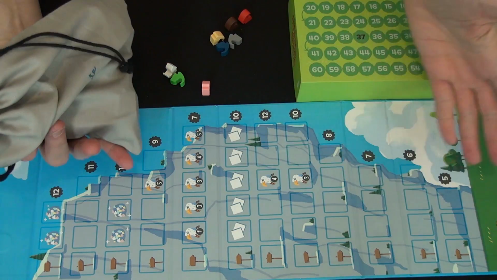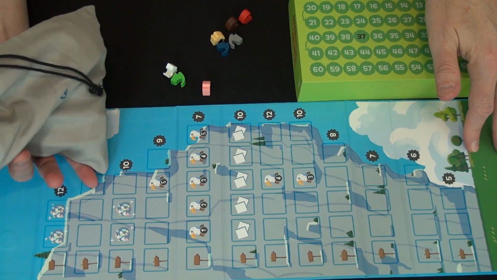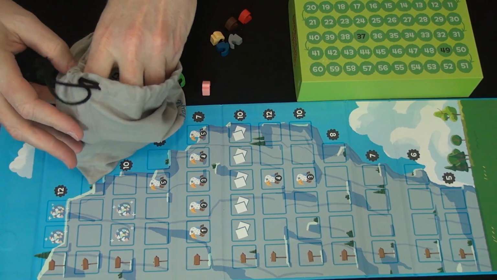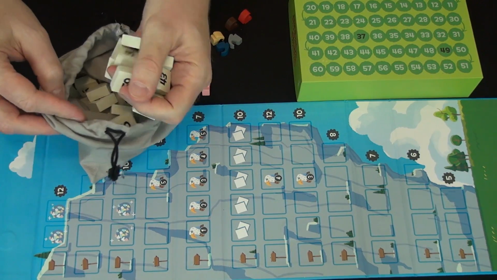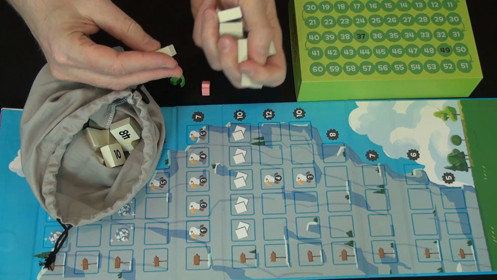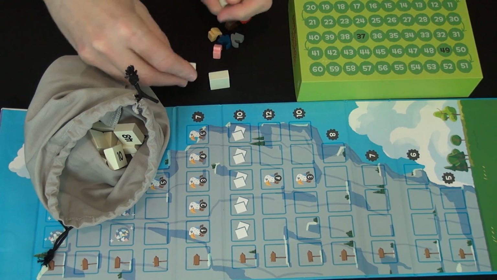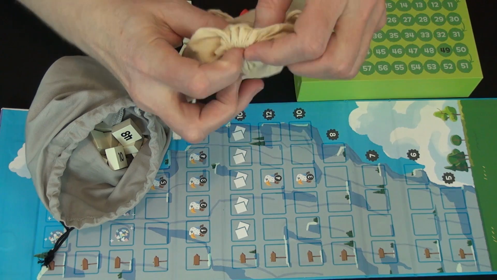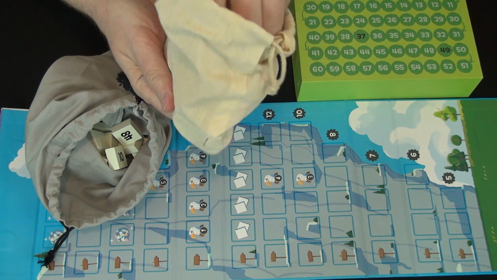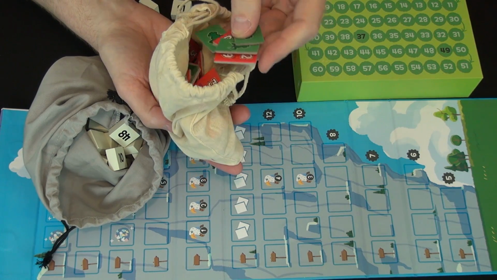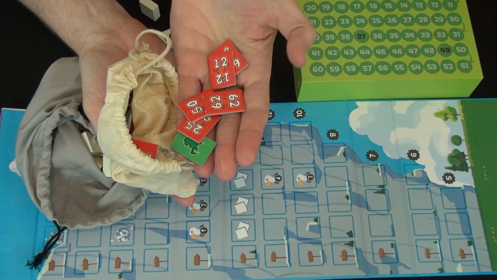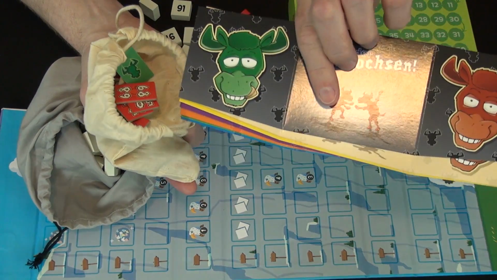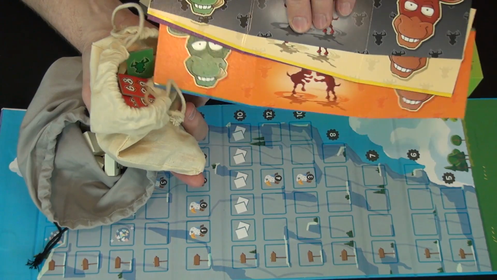So this is probably the most compact version that could exist. Admittedly, you do have chunky wood tiles, but they feel good and they stand up. Whereas the earlier versions, such as the 2004 edition, had cardboard tiles. You can see the numbers here. And each player would have a screen that you have to keep your tiles behind.